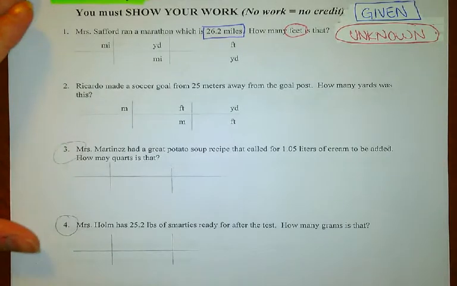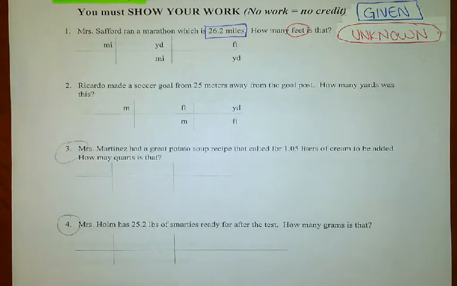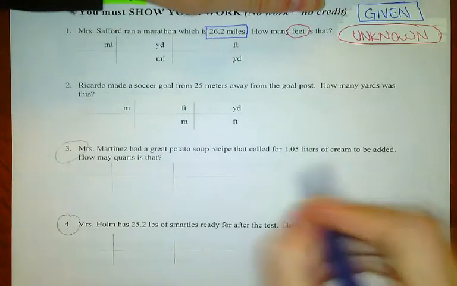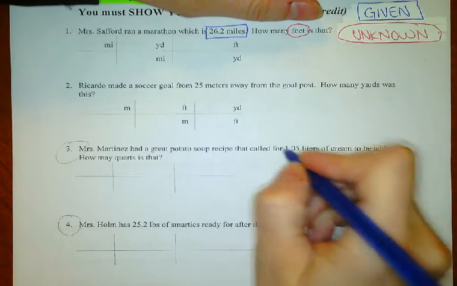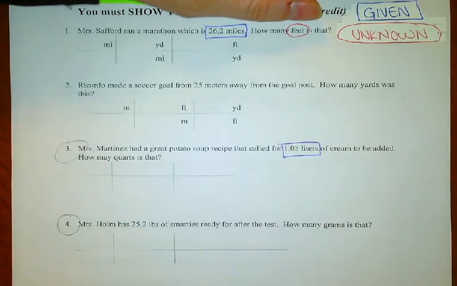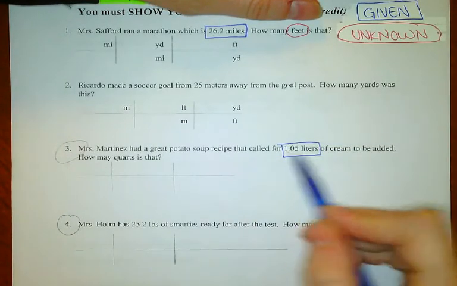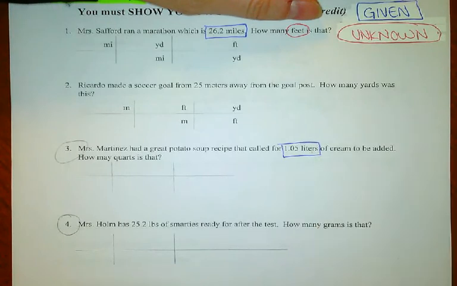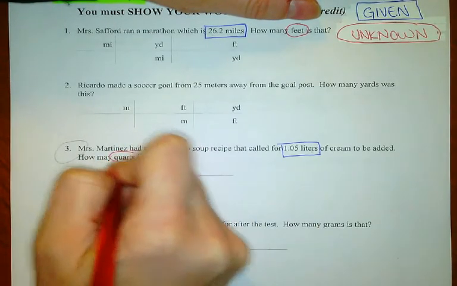So we're going to start with number 3. Miss Martinez has a great potato soup recipe, which I don't like, but whatever, that calls for 1.05 liters, there's my given, of cream to be added. So I want to make sure I'm including the liters. How many quarts is that?